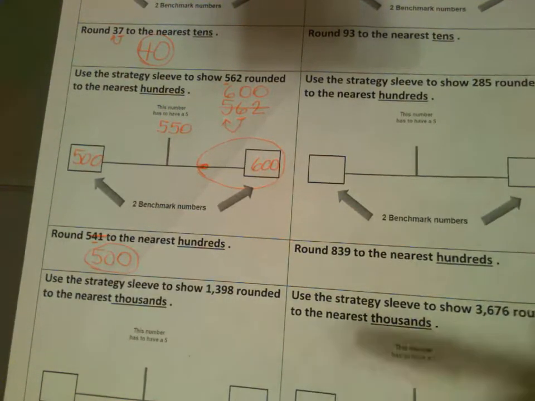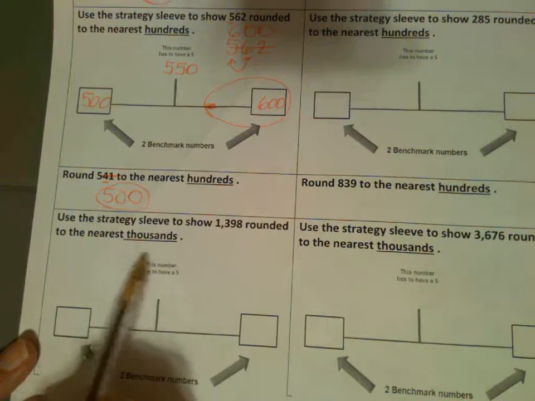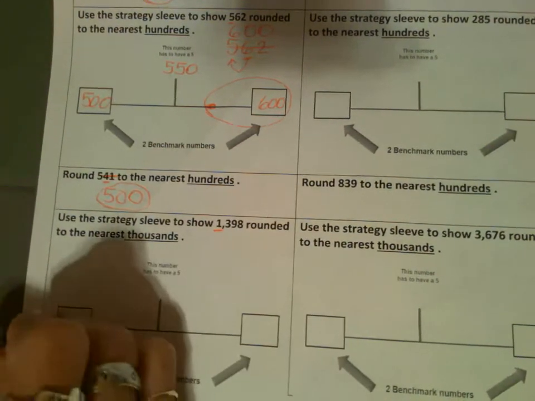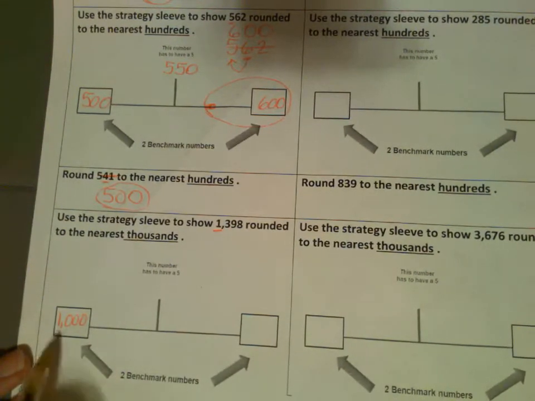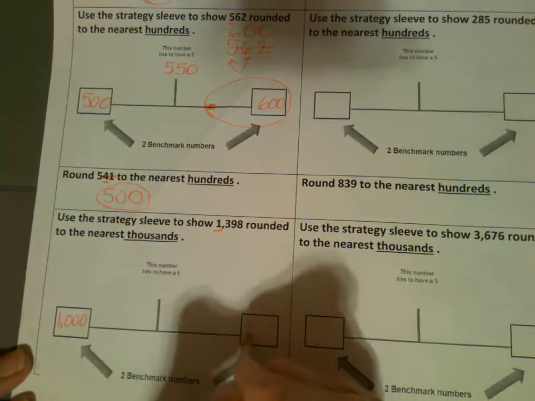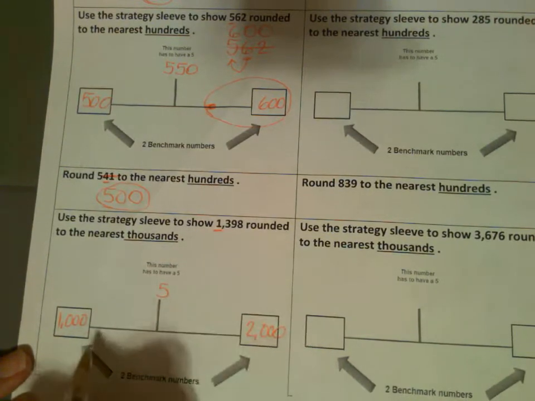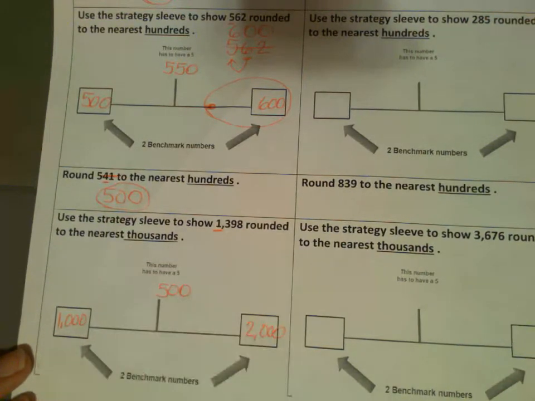And the last part is using this strategy to show 1,398 to the nearest thousand. So again, I look here and I've got 1,000. So I'm going to put that in my box right here, my benchmark numbers. So I know that this number is going to be found between 1,000 and 2,000. Okay. And then this has to have a 5. And we already learned that 50 was half of 100, but 500 is half of 1,000.